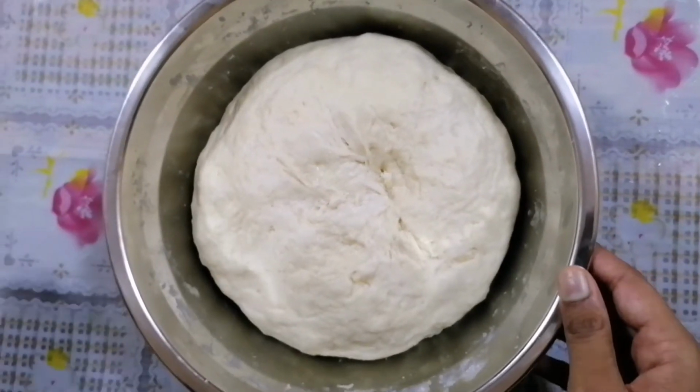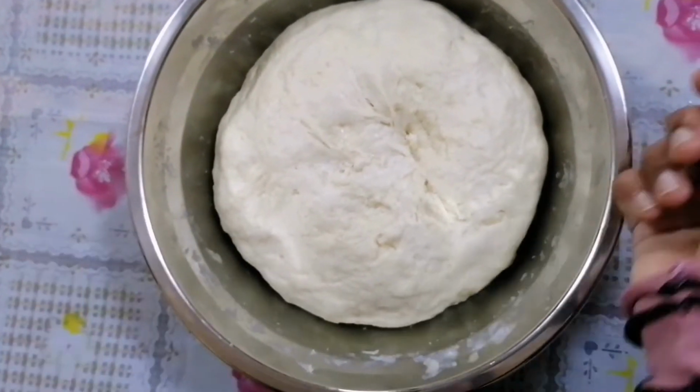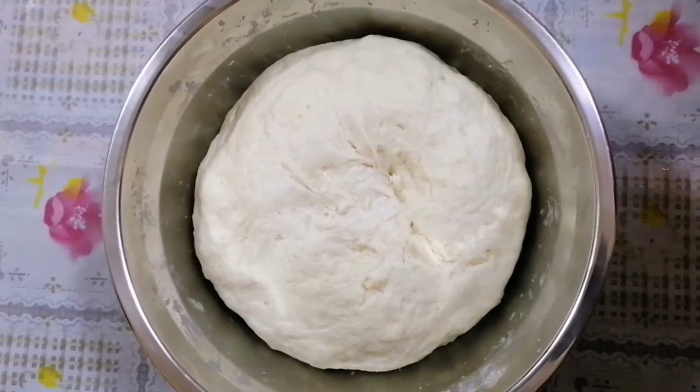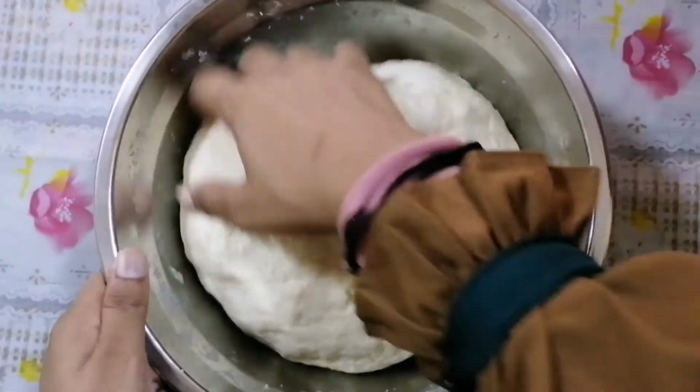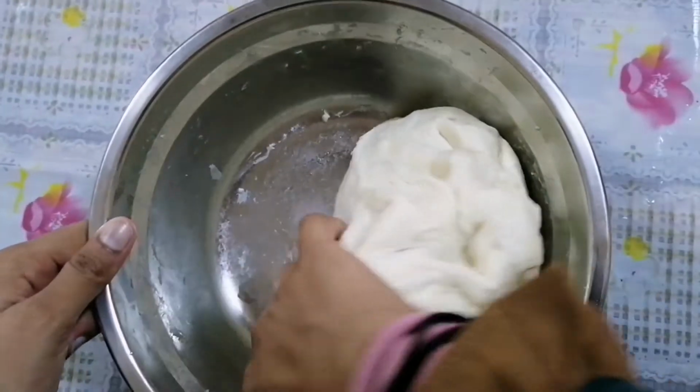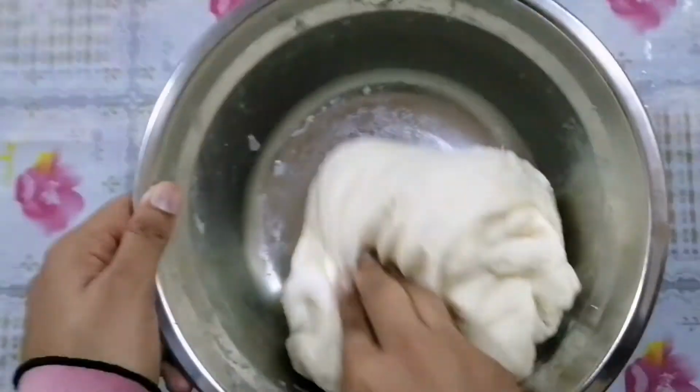Wow, as you can see, the dough has doubled its size. Again, gently deflate the dough by turning and pressing it several times.